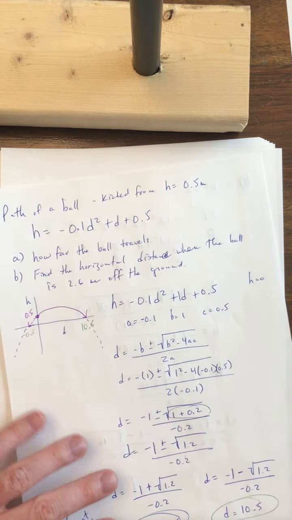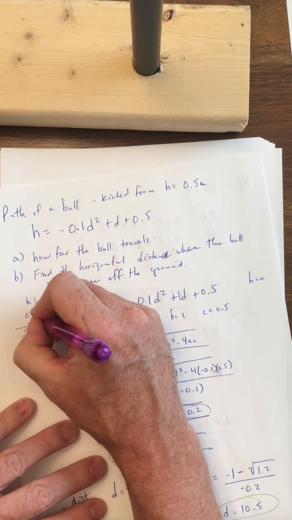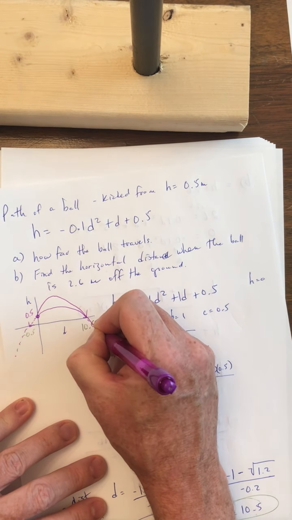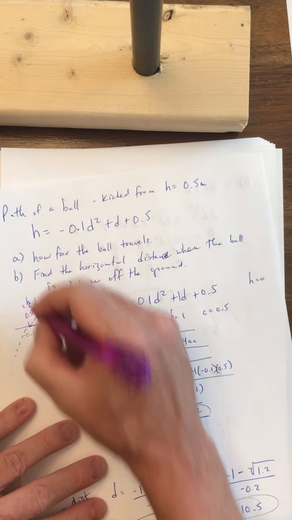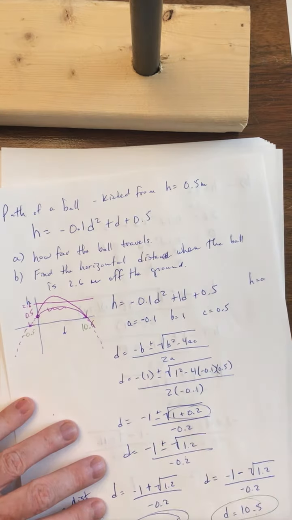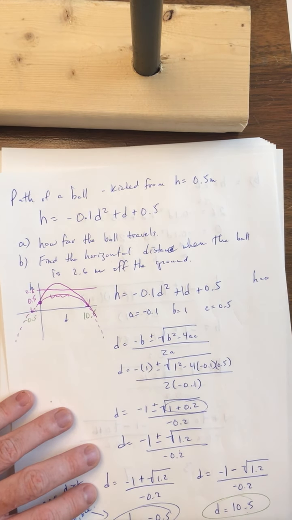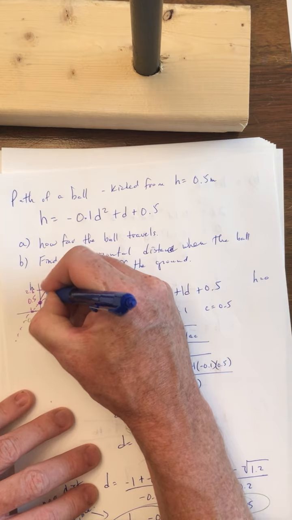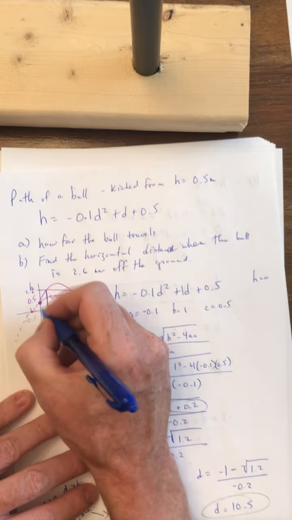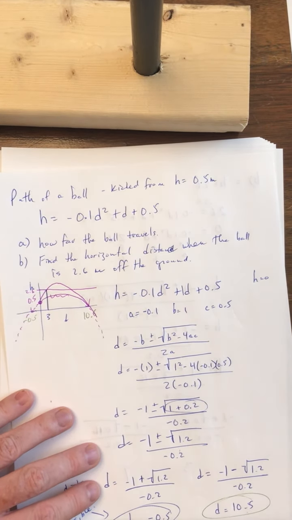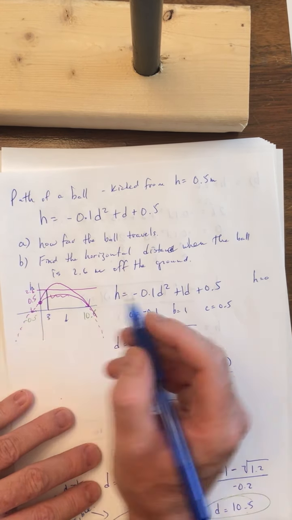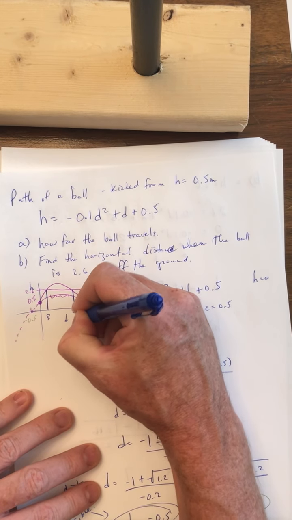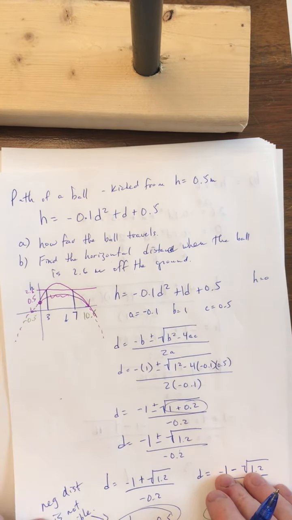So what that tells us, going back here, and if I was to redraw this parabola, is that at a height of 2.6, if you were to draw a line across at that height and drop down to the x-axis, at a horizontal distance of 3 meters it'd be at that height, and also at 7, it would be at that height.